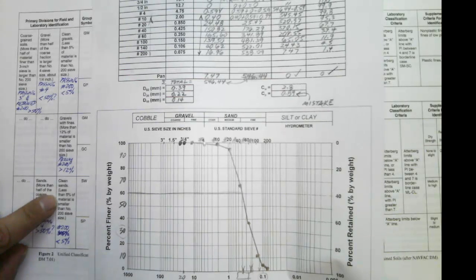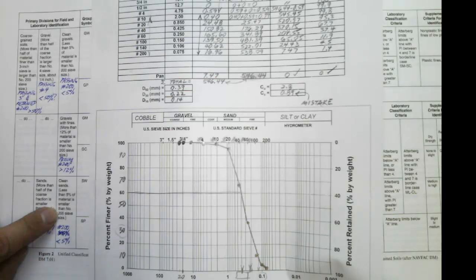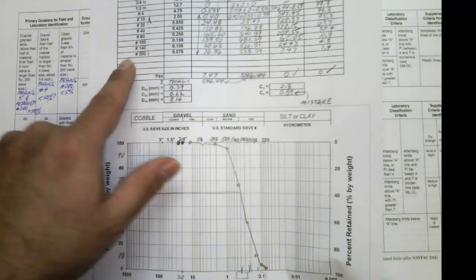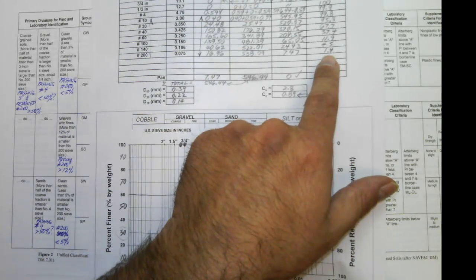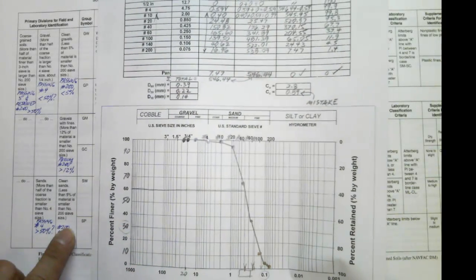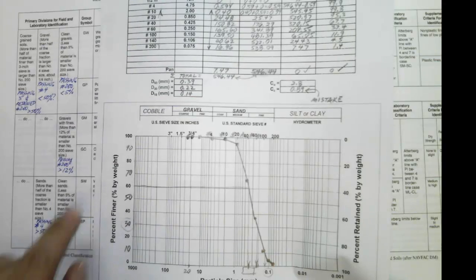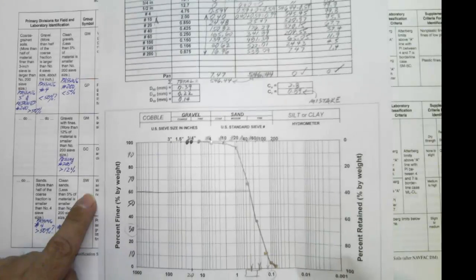Does less than 5% of the material pass the number 200 sieve? So if we go to the number 200 sieve, that's 1.4%. That's less than 5%, so this is true as well. Okay? Less than 5% of the material passes the 200 sieve. We can move on to the next.